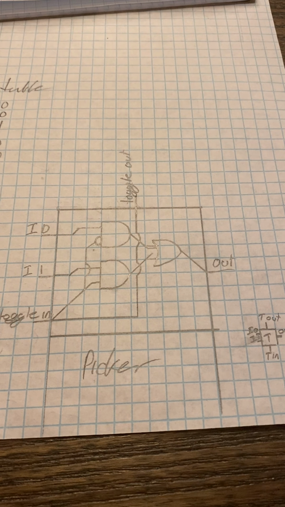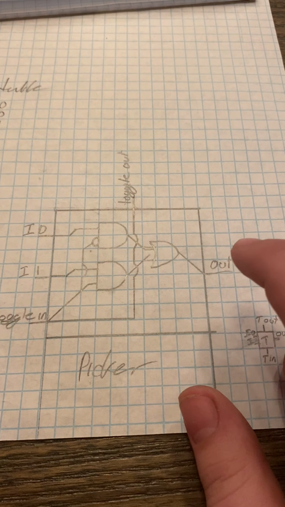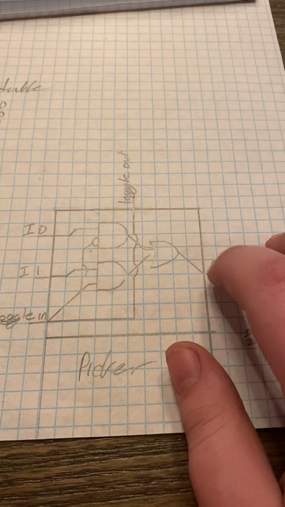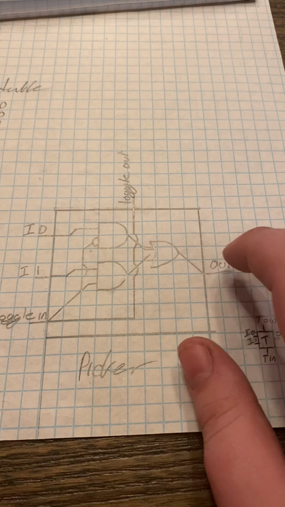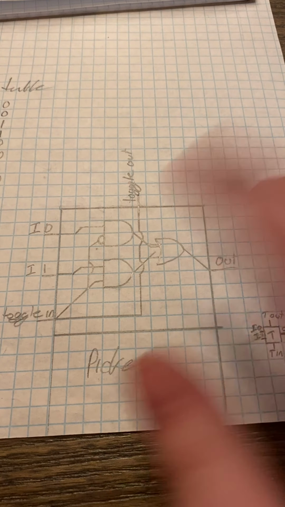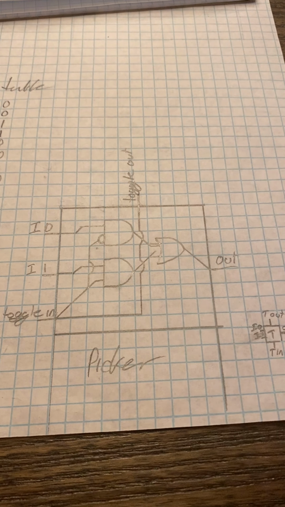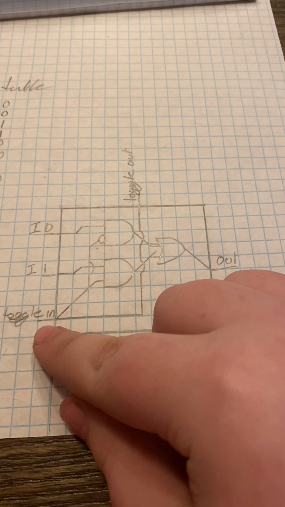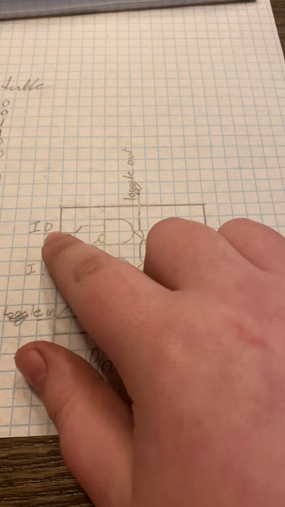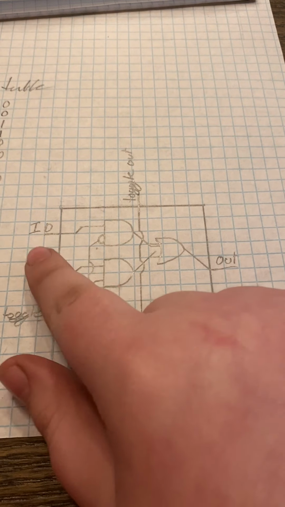So in this case, this output here is equal to, I mean, you can follow these gates if you want, or just listen to my mumbling here. So when the toggle in is equal to 0, the output will be equal to the first input 0.